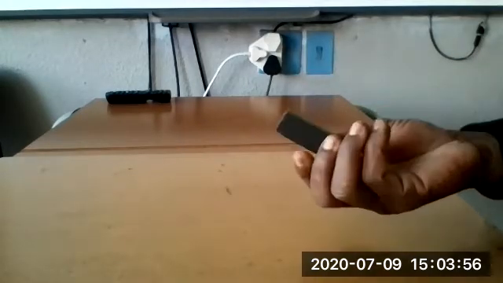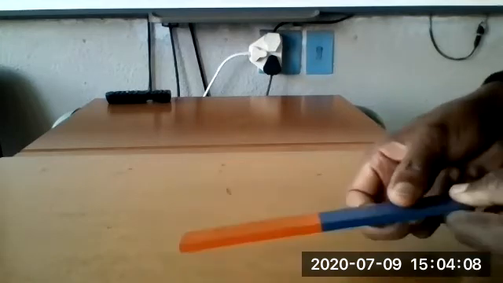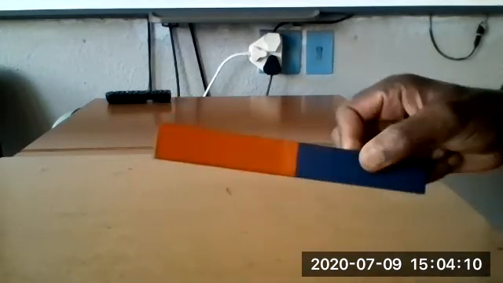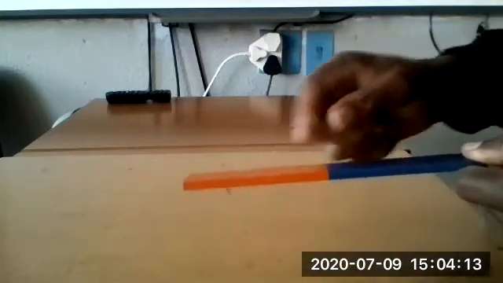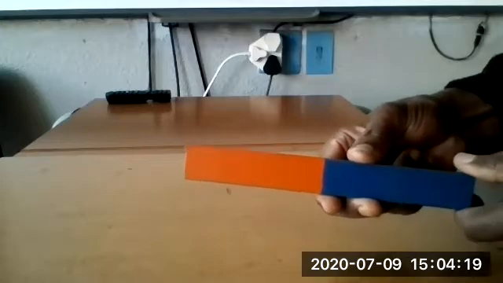Then the other force that we must also know is known as field force. Whenever we are talking about field forces, a very good example is this object that I have, which is known as a bar magnet. These colors are showing you the poles of the magnet. We have the North Pole and the South Pole.